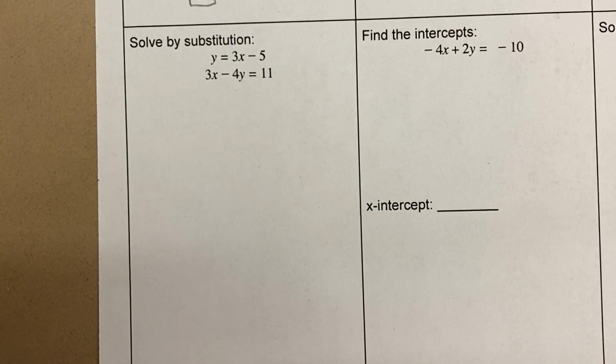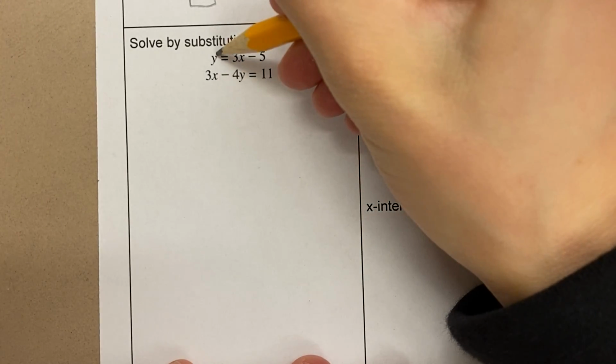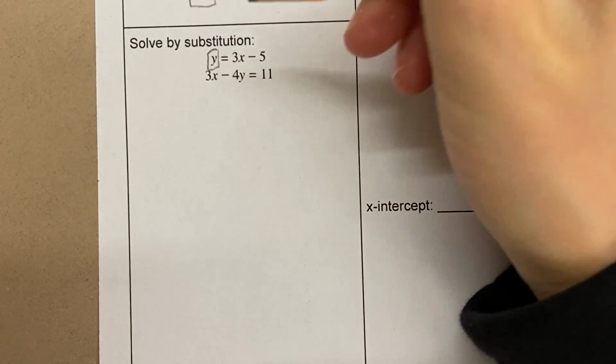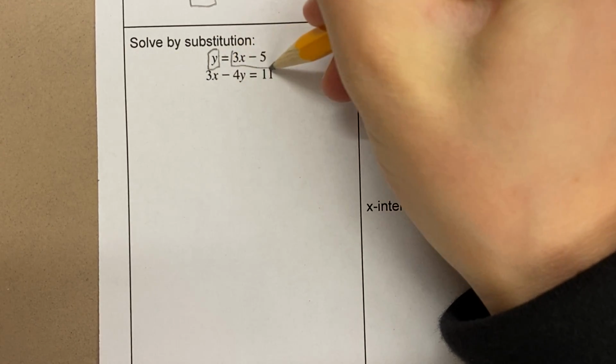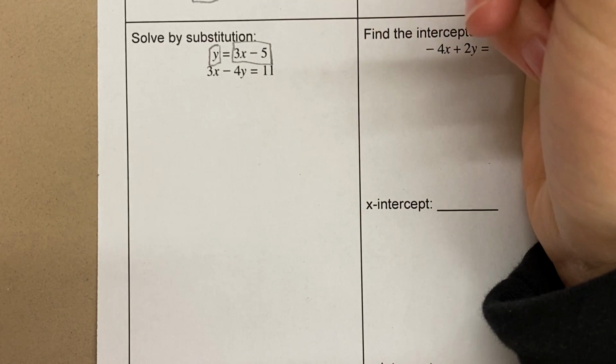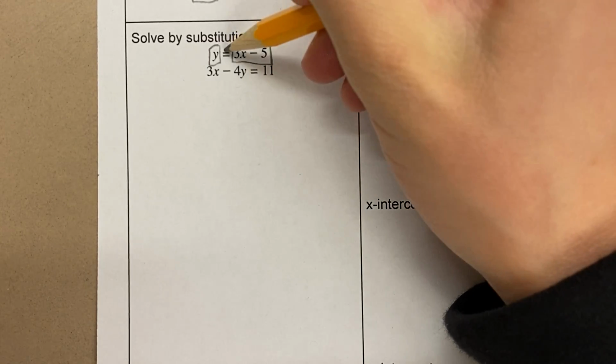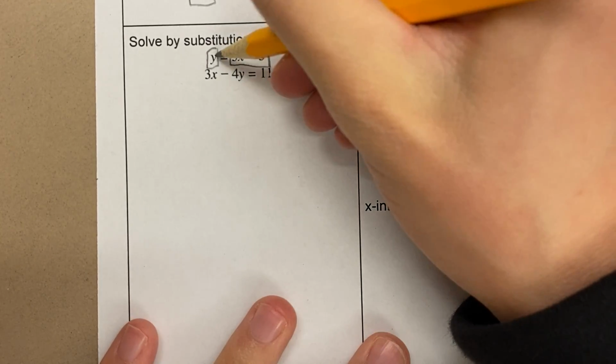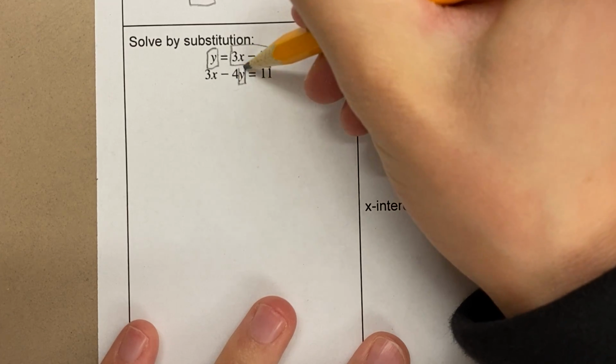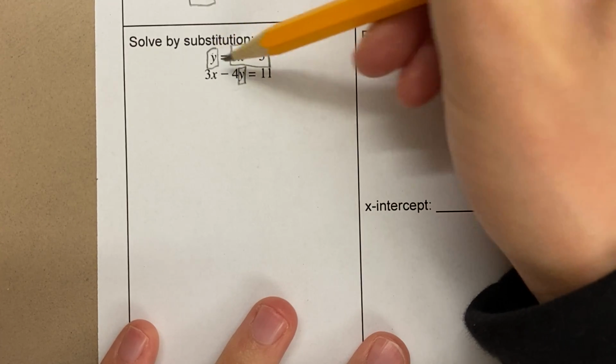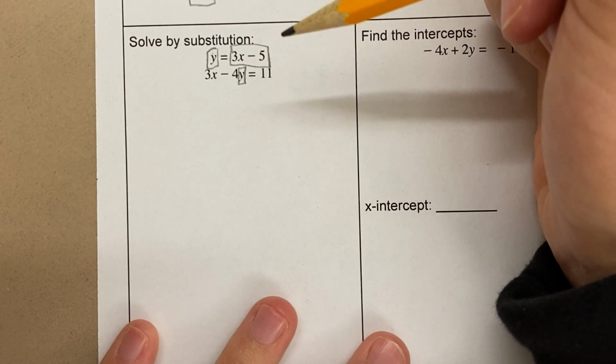All right, solve by substitution. Remember how we do this. This y is equal to this, right? Those two things in boxes, those are both equal. How do I know? Because this equal sign tells me so. This is also equal to that. How do I know? Because it's the same y. It's the same letter. This y and this y are the same.